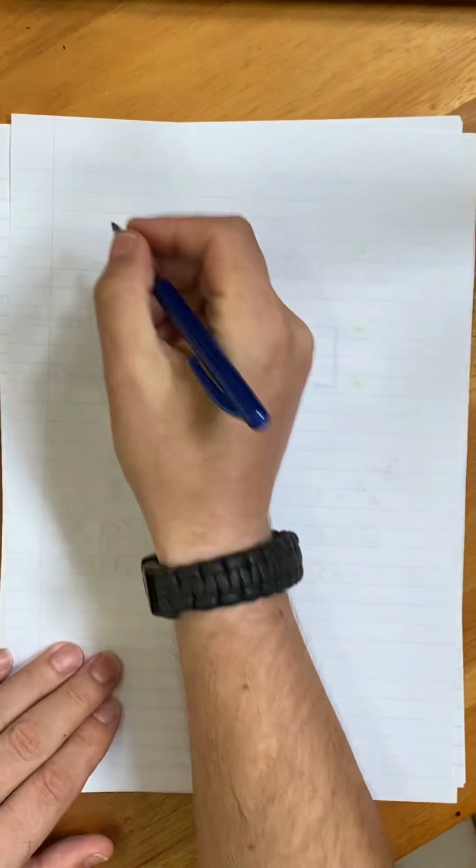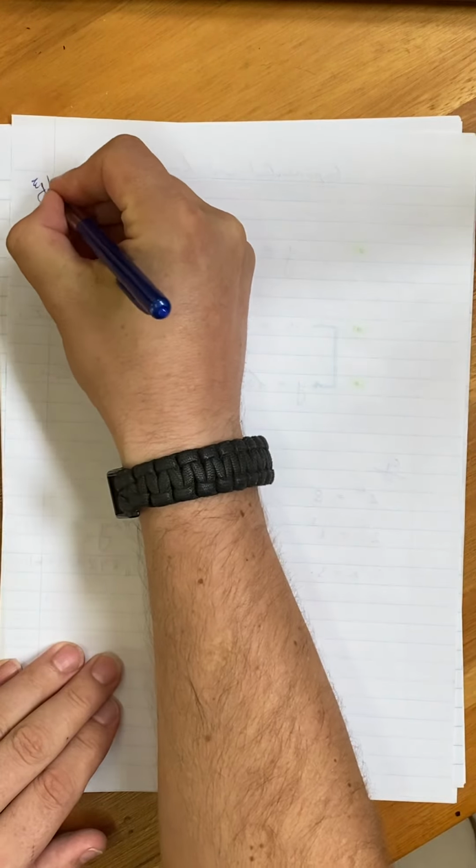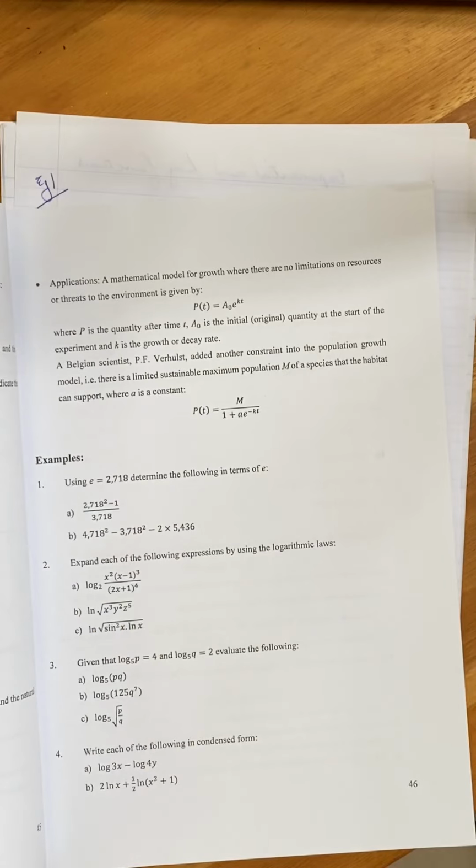Example 1. And again, grade 11s, I'm working from these examples in your book here, if you want to follow in your book. So what have we got?